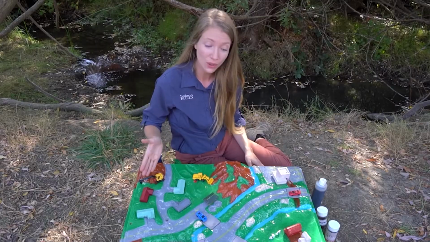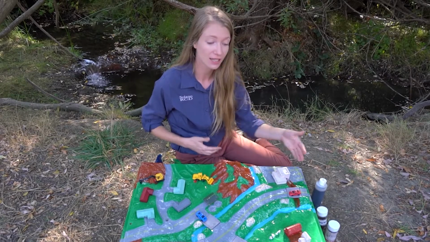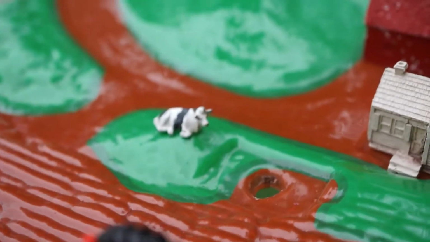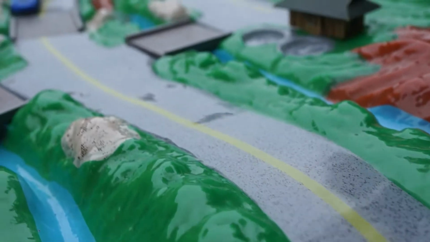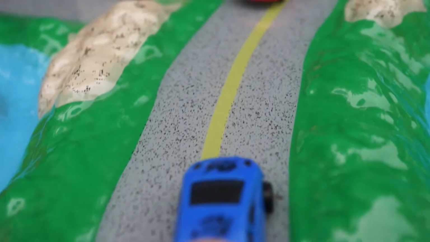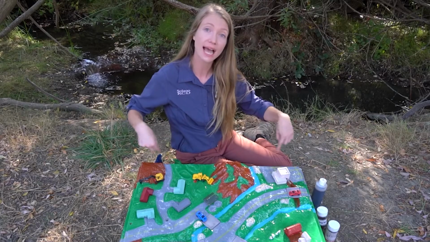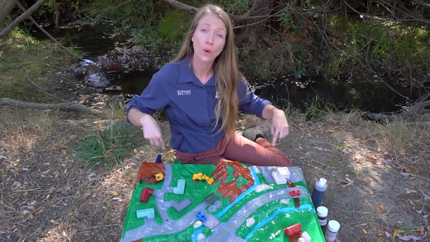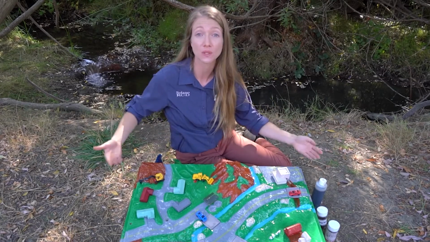We have a neighborhood, a factory, a farm, many roadways, a park where you can go and explore, creeks and streams, and along the edges are high points or hills or mountains that surround your city.